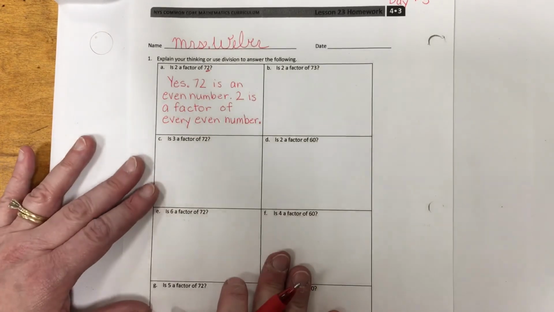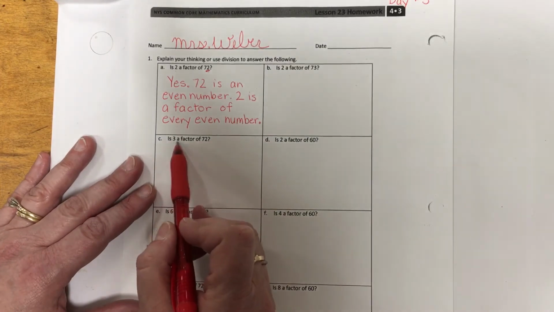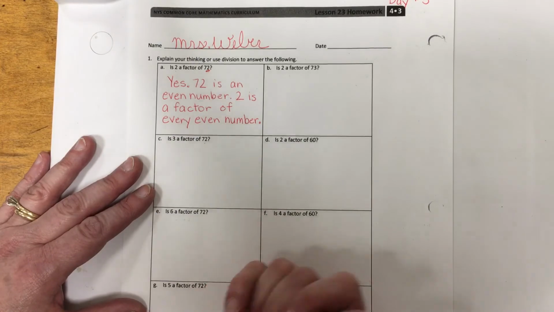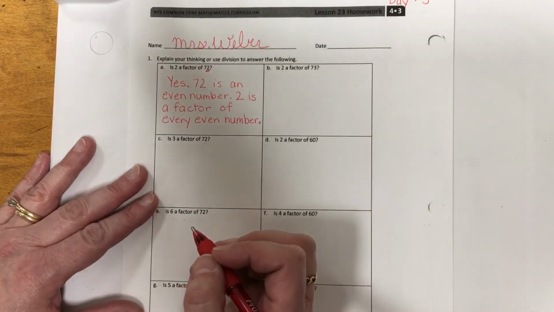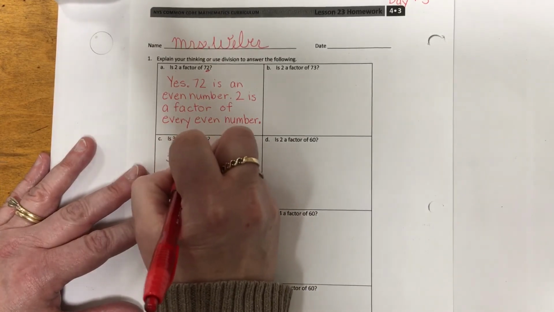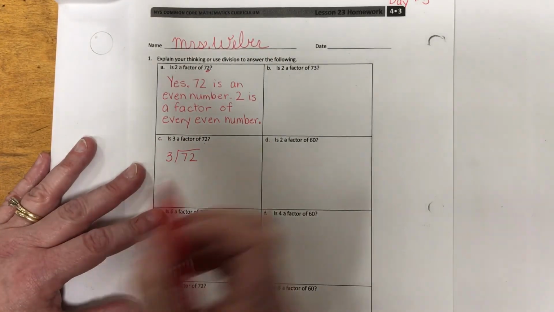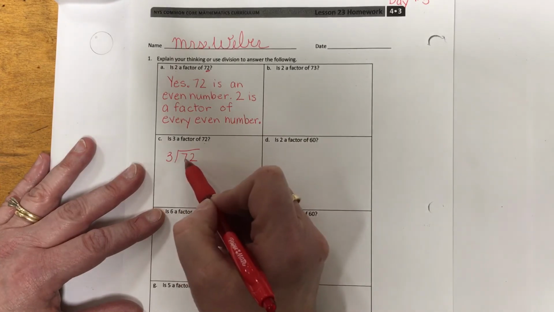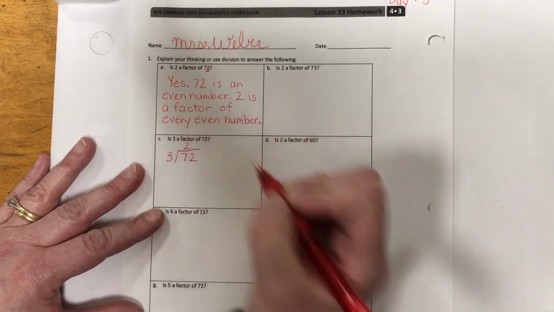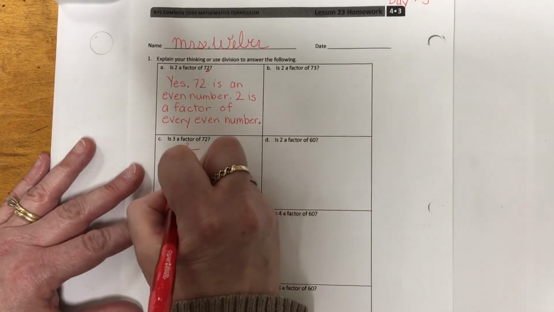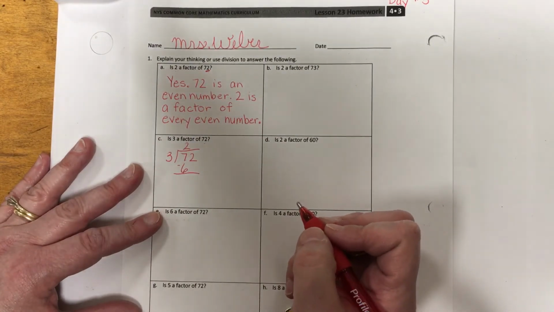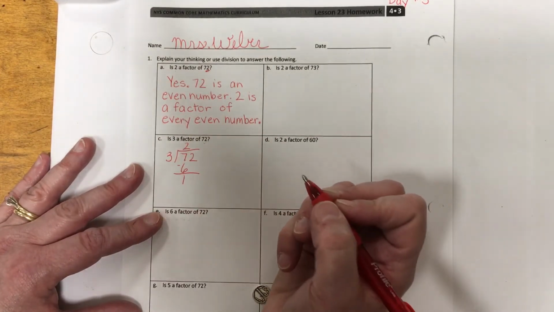Now, we go down to C. Is 3 a factor of 72? Well, I don't know. So what am I going to do? Division. I'm going to divide 72 by 3. Can 3 go into 7? Yes. How many times? 2. 2 times 3 is 6. I'm going to subtract. 7 minus 6 is 1.